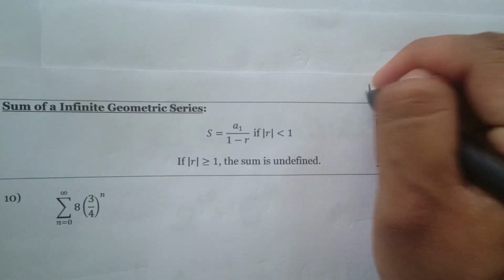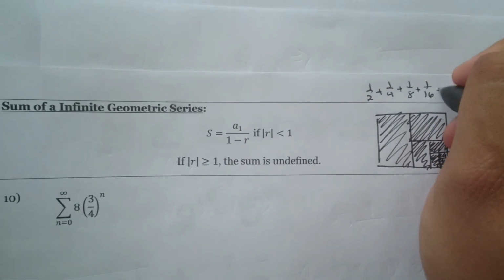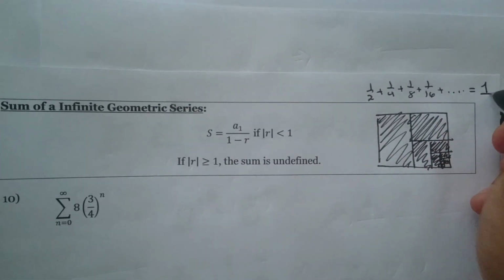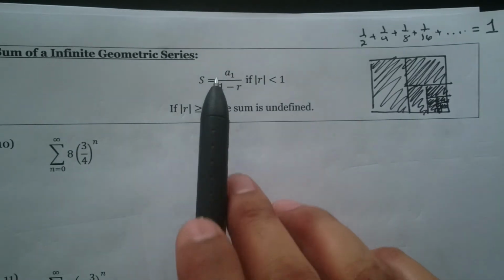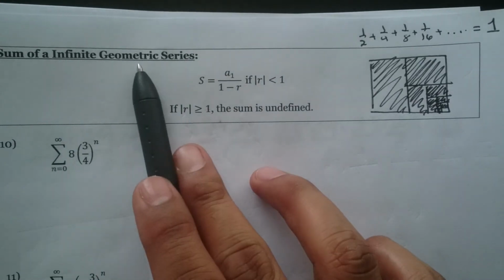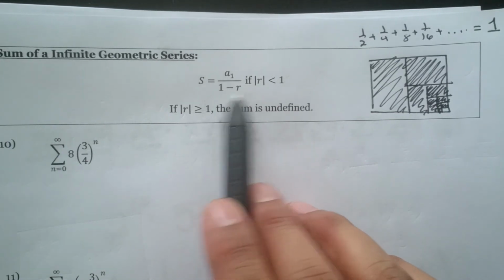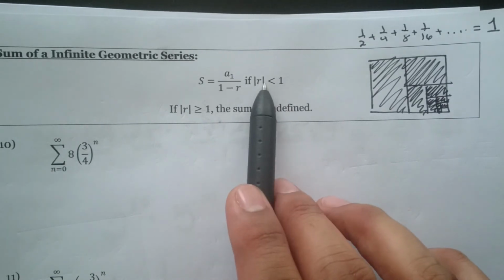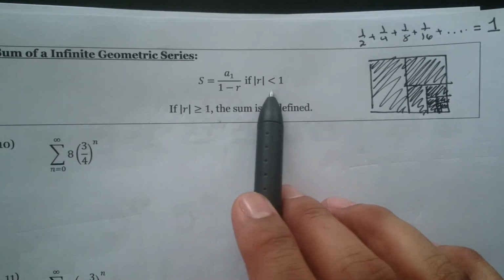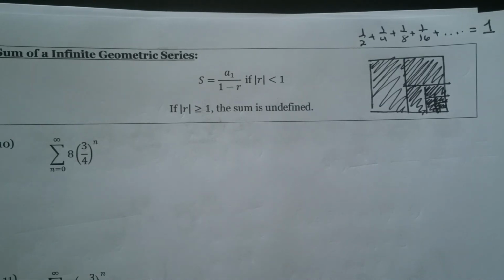So if I had a pattern of 1/2 plus 1/4 plus 1/8 plus 1/16 plus going on forever, it actually goes to 1. It actually starts adding up closer and closer to 1. So that's what this formula tells us: if I'm looking for the sum of an infinite geometric series, I'm going to take the first term and divide it by 1 minus r. And it's very important to know that the ratio has to be strictly less than 1, or the absolute value has to be strictly less than 1, because if it doesn't, then it's going to be undefined. It means it has no sum.